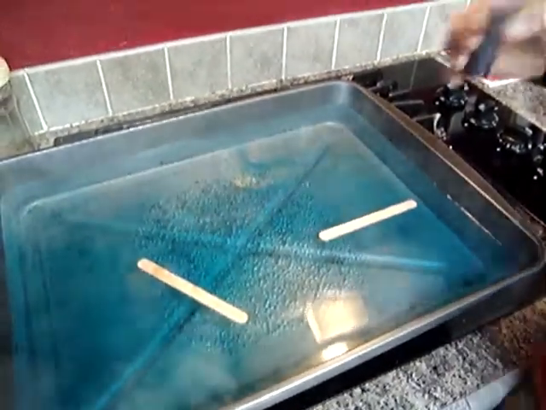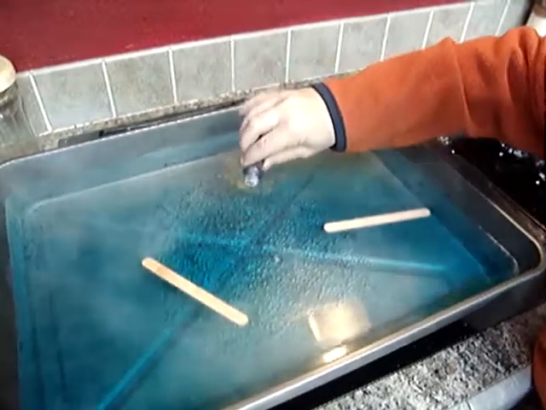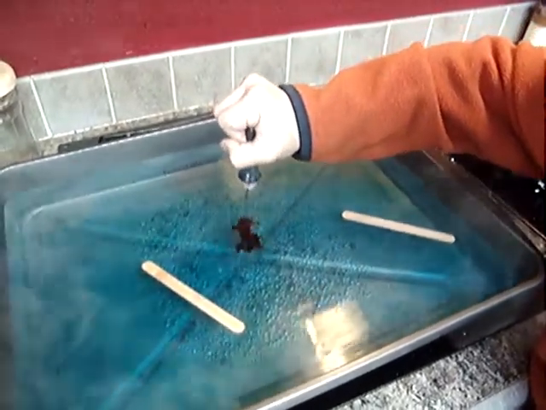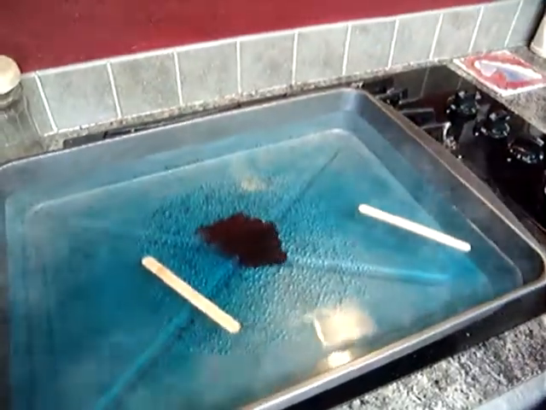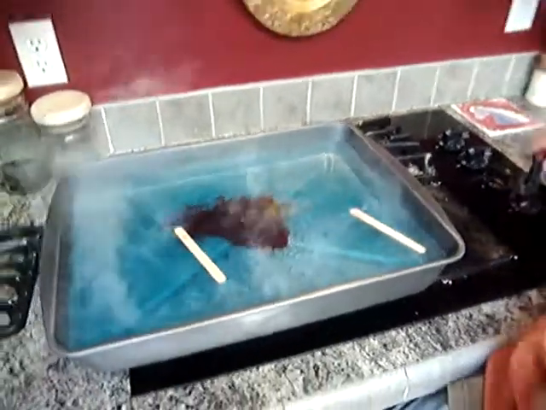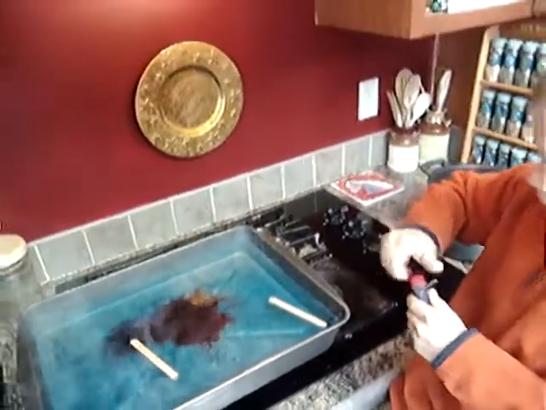All right, right in the middle. Okay, so there's the red. Okay, Max, now explain what's going on.